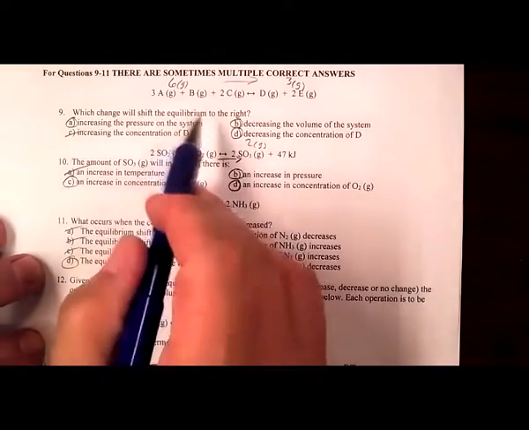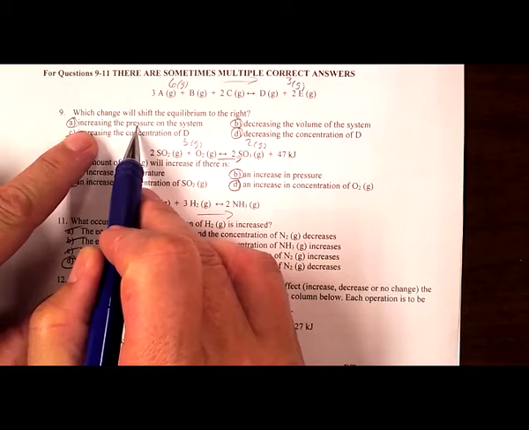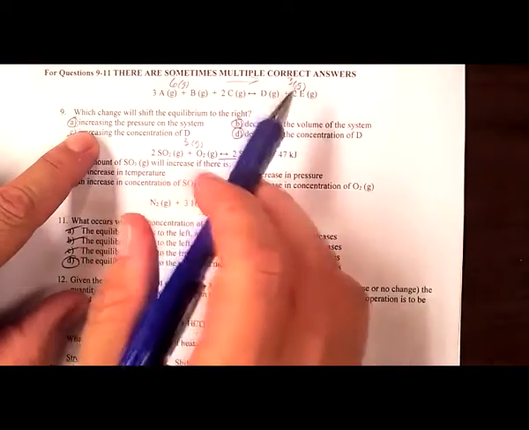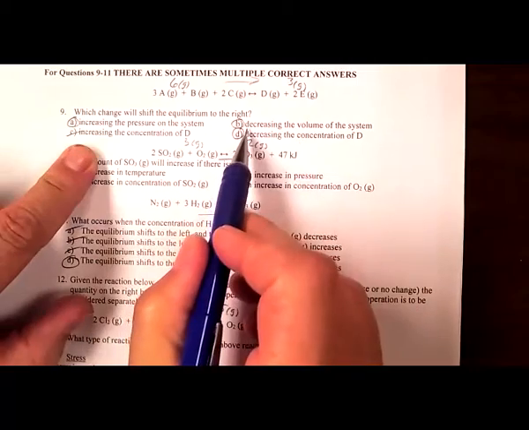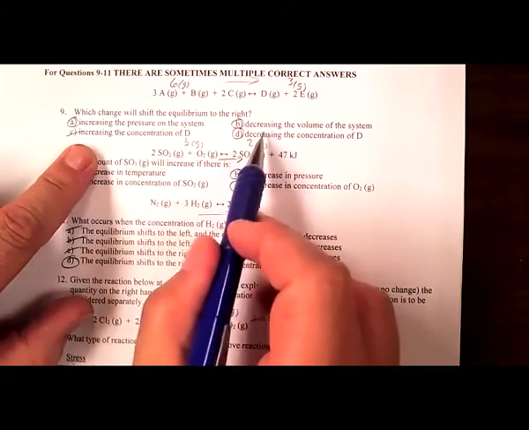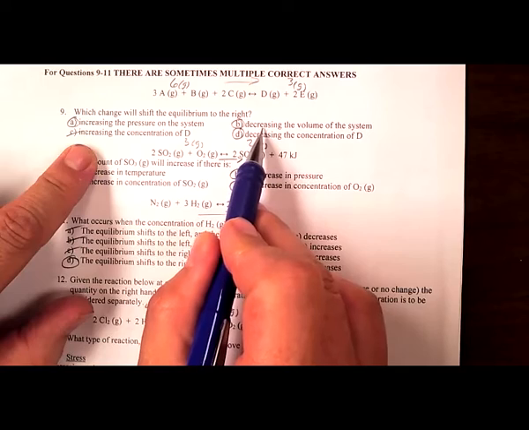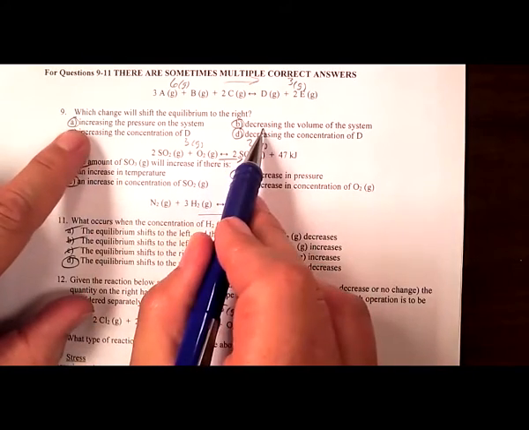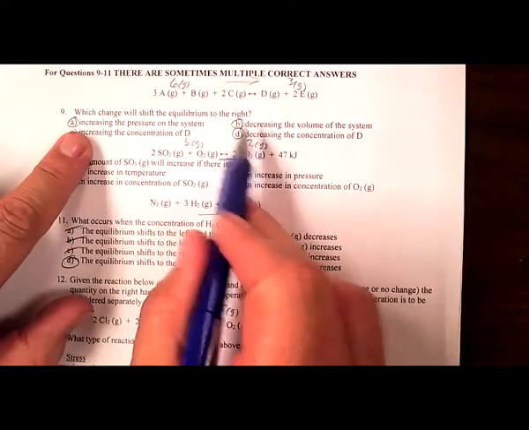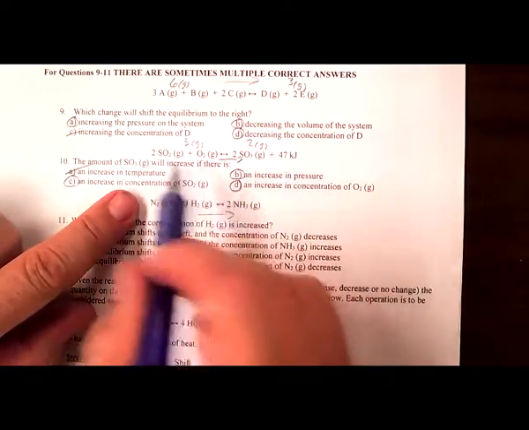So I want this to go to the right. Increasing the pressure will get me more of the side with fewer gas molecules. So that's this side. So that's a yes. I circle that. That was true. This is basically the same thing as that. If I squeeze the balloon, I make the volume decrease. It's getting smaller because I'm squeezing it. That will increase the pressure. So this is basically the same thing, A and B. So yes, that will make it go to the right, toward the side with fewer gas molecules.